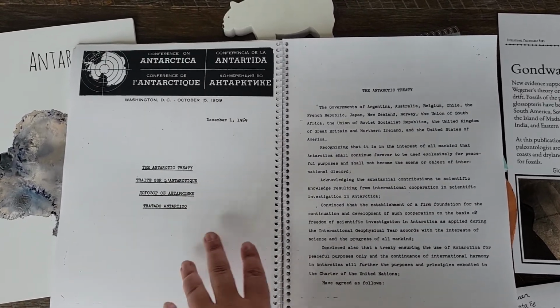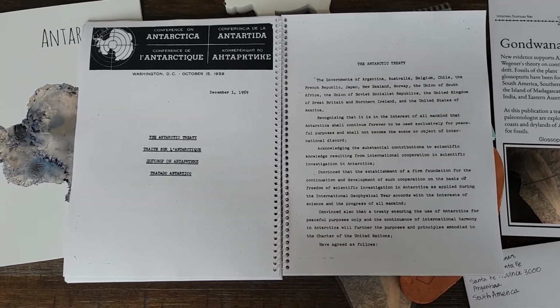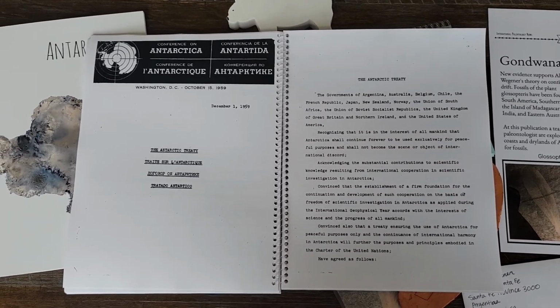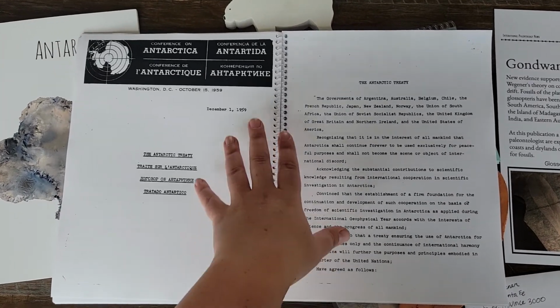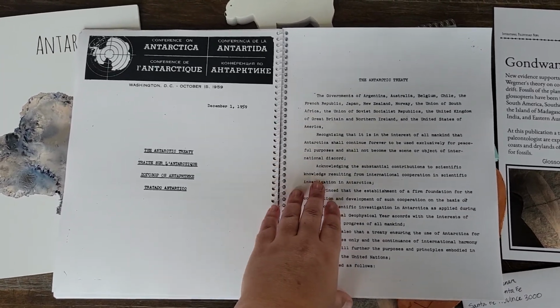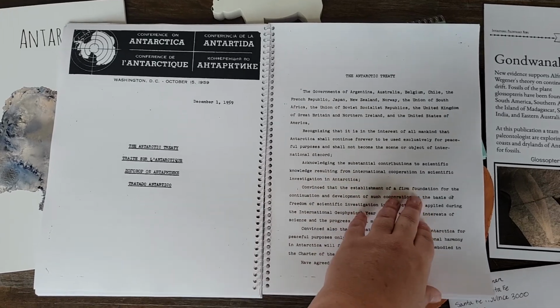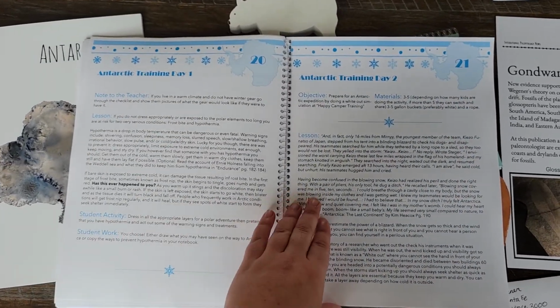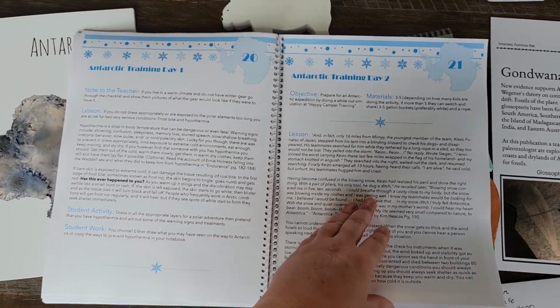So we're going to take a look at the Antarctic Treaty because Antarctica is a really cool and unique place in that it is shared by many different nations with a common purpose. And so this is the original document from 1959 that was signed by I think 7 or 8 different countries agreeing to share Antarctica and keep it for scientific purposes.